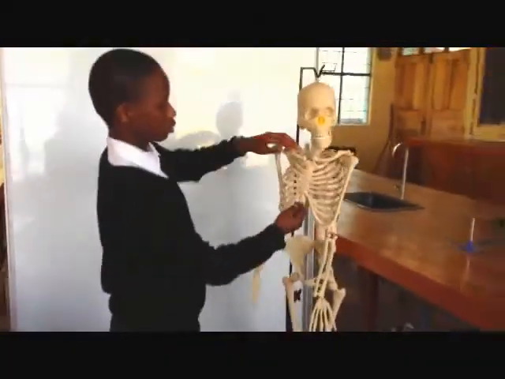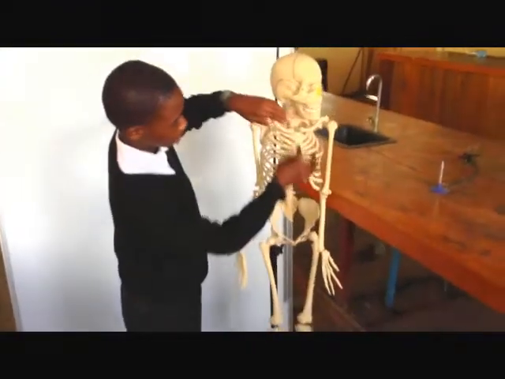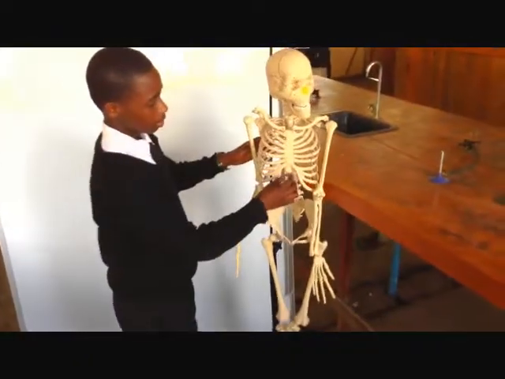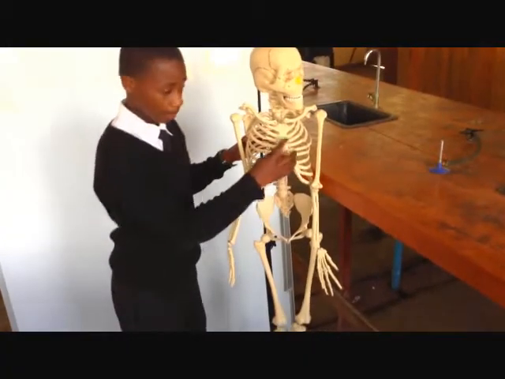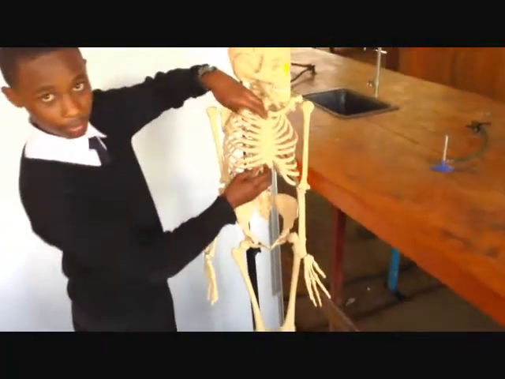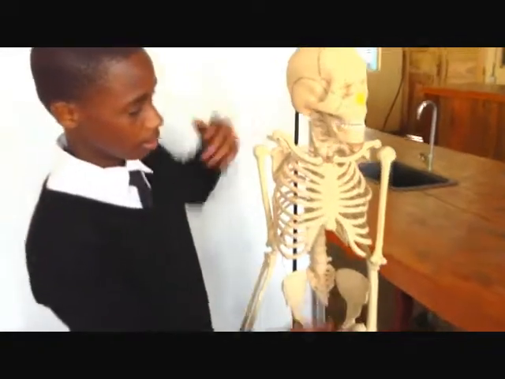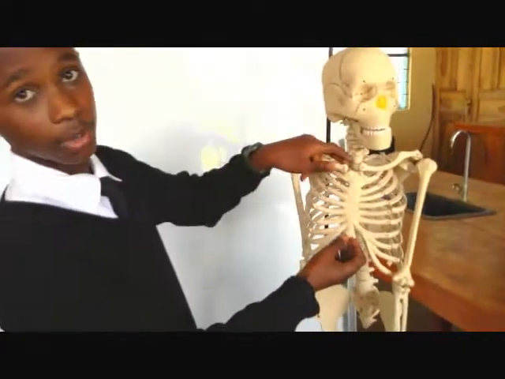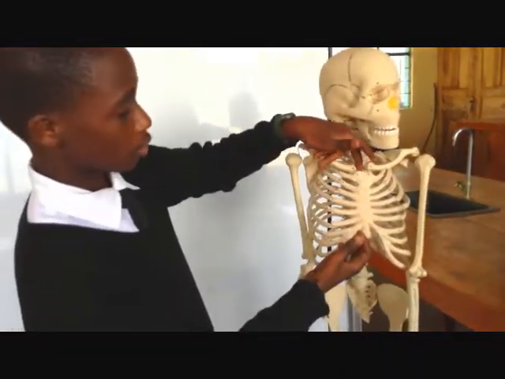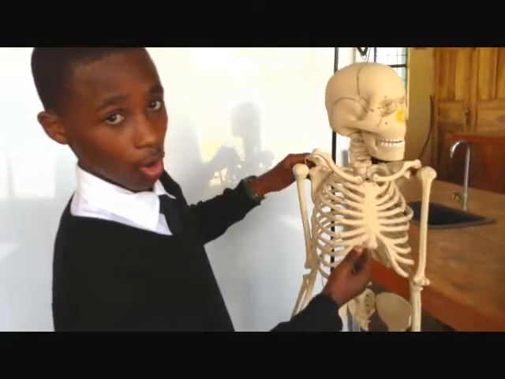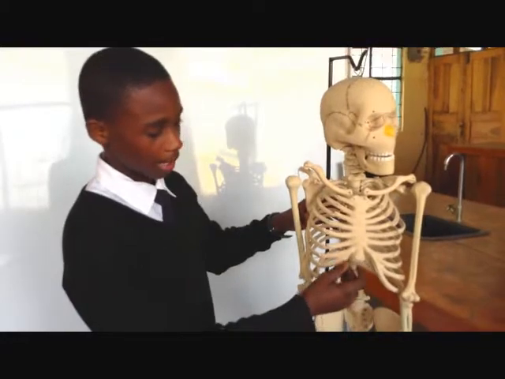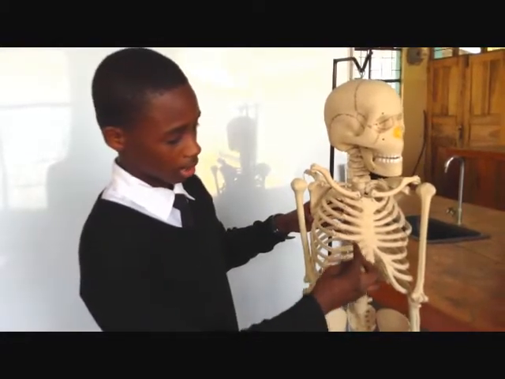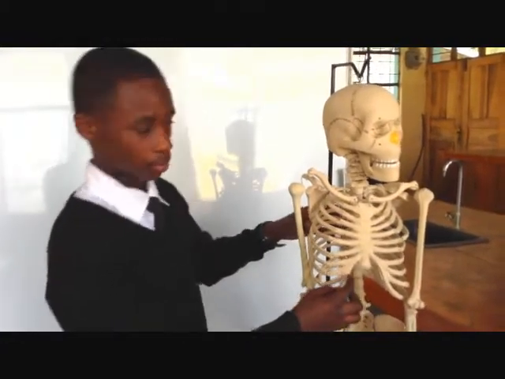Okay, I'm going to explain again about the sternum. The sternum is also known as the breastbone, in which the sternum is formed by a few bones fused together. Also, the sternum plays a big role in helping articulation of the ribs by articulating the intercostal cartilage to the demifascists.